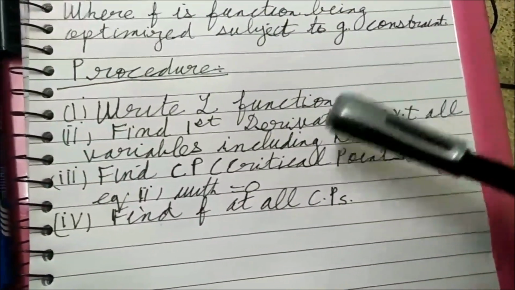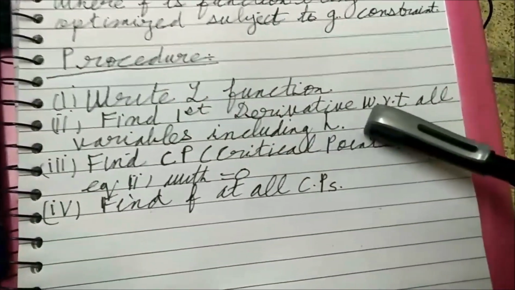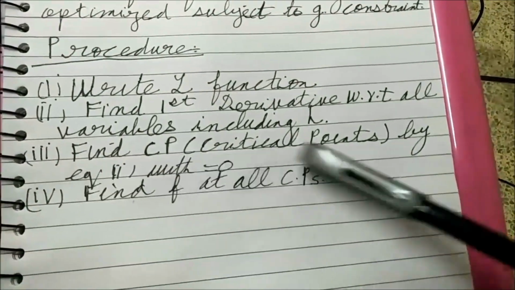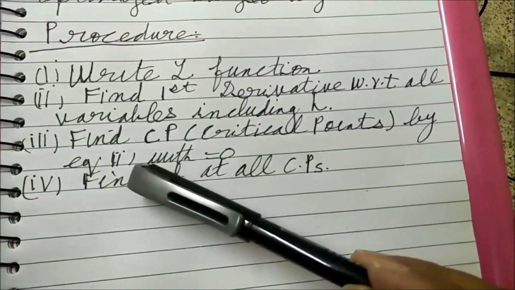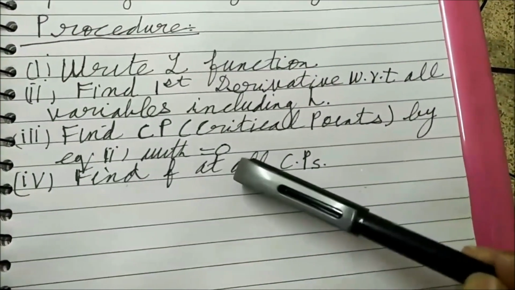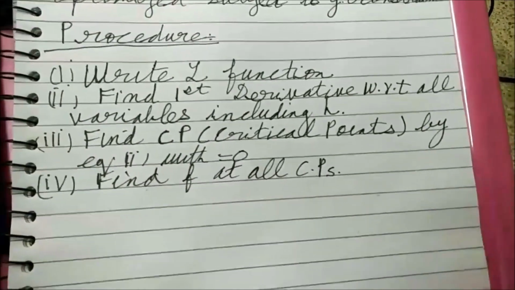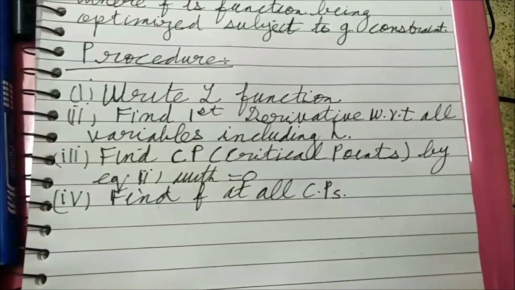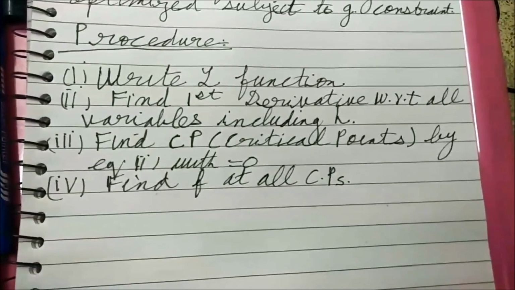One is writing the L function, then find the first derivative on all the variables including lambda, then find the critical points by equating them to 0, and lastly you find f at all critical points. So let's move forward by solving it and understanding it with an example.